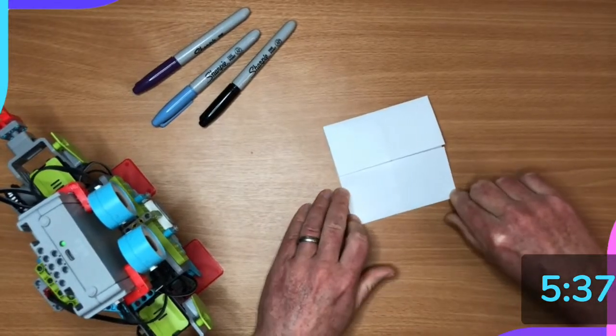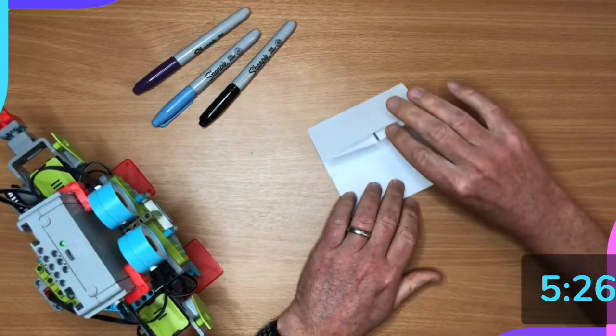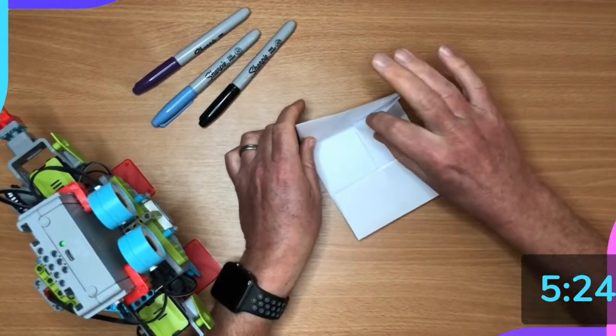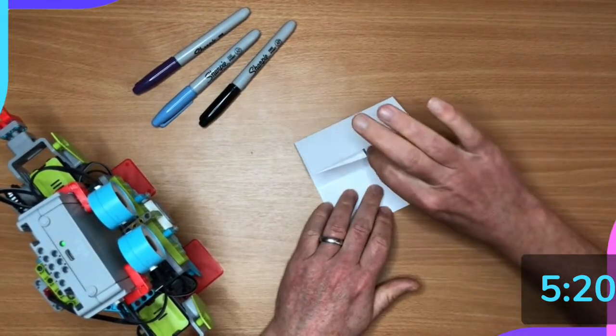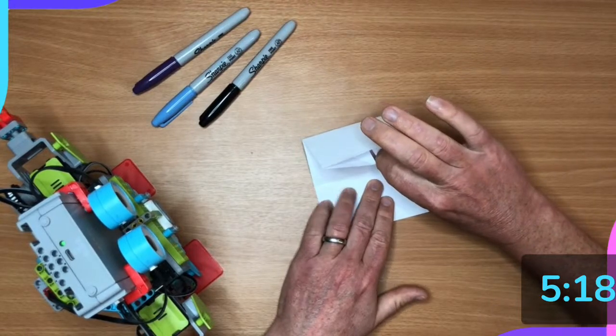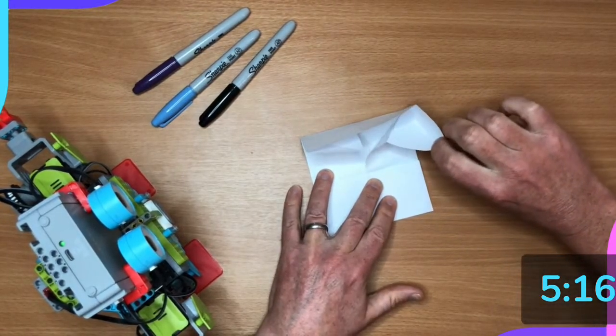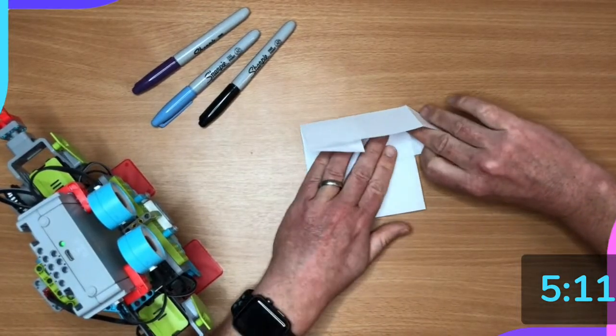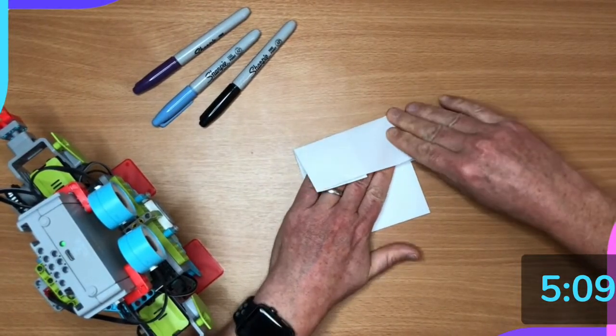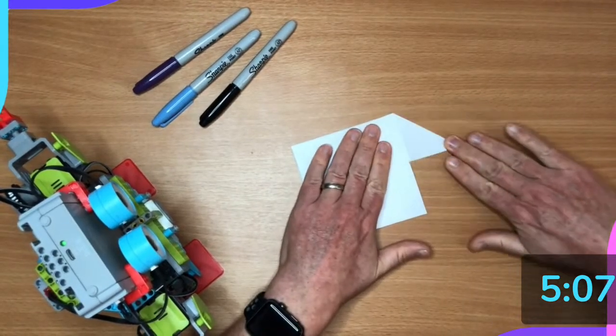There. Okay. So this is the difficult step, I think. This is the most tricky step that we have. What we do is we grab the corner. So if you can see just inside, there's the corner of the original piece of paper. I'm going to grab that with my fingers and pull it sideways. And hopefully you can see how the paper folds out, and then you can squash that down like that.